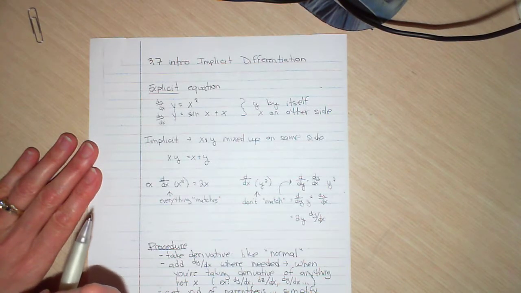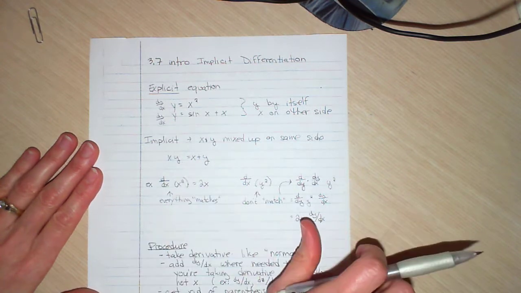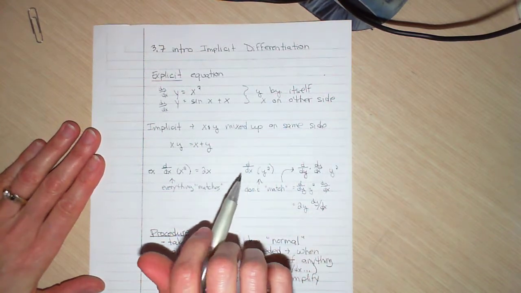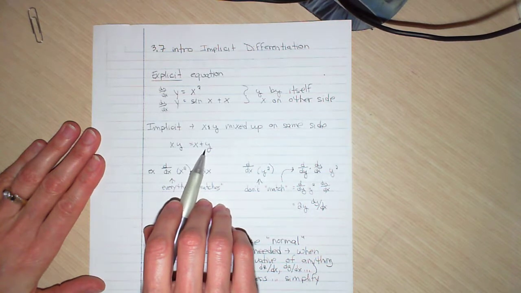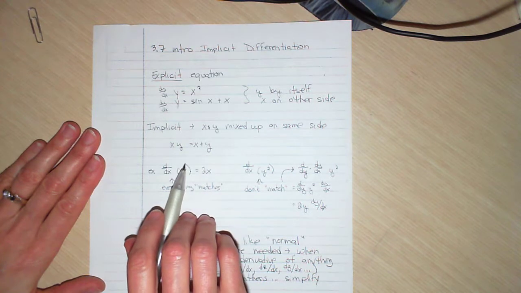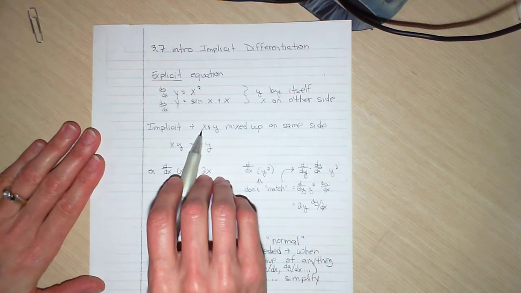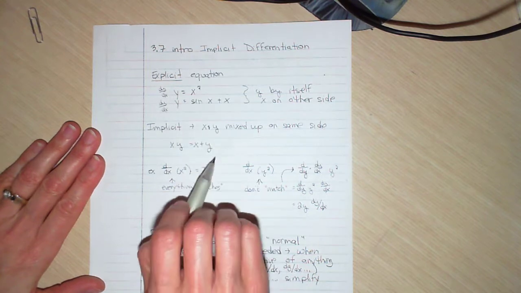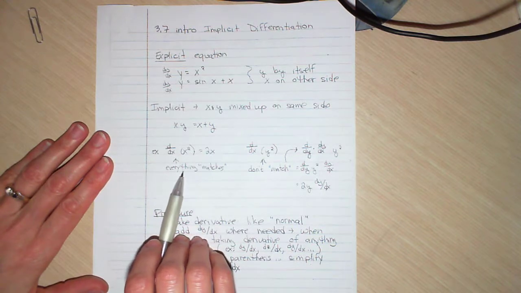Well, when you have equations that have both x's and y's all mixed up on the same side, that's when implicit comes in handy. Now, if it's a simple equation, you could solve for y and still find dy dx, but you'll see we'll have some complicated ones where you don't want to solve for y first, you just want to go ahead and take the derivative. That's what implicit differentiation is. You have two different variables. Normally it's x's and y's, but it could be x's and z's, x's and p's, or any other variable.